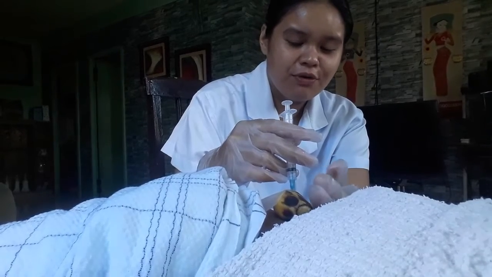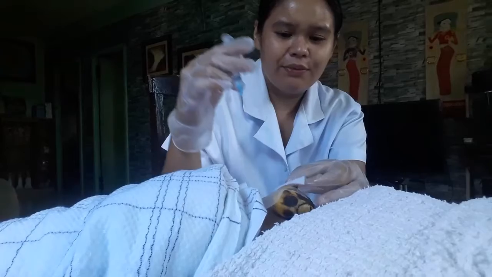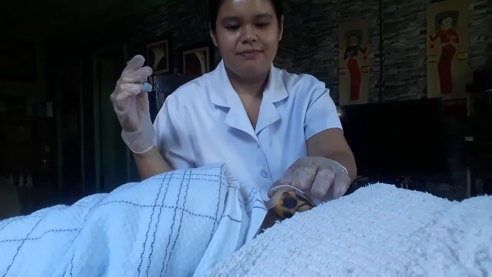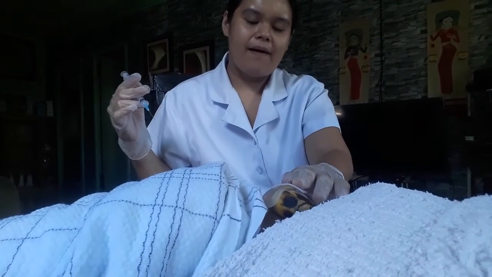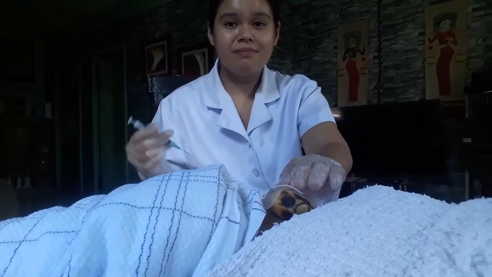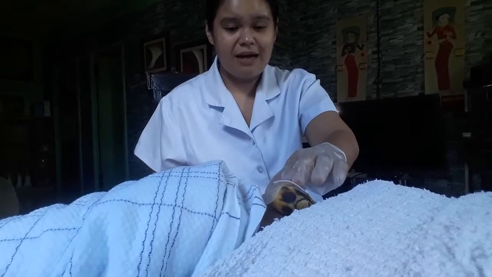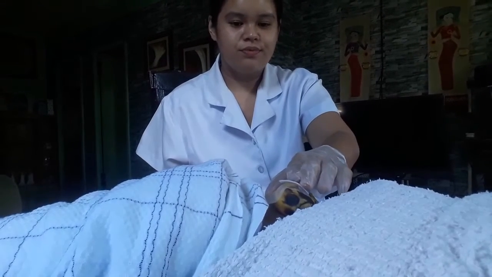After injecting the medication, remove the needle and place a gauze pad quickly over the site. Remember, do not massage the site so as not to damage the tissue.